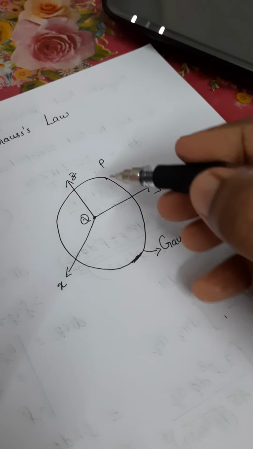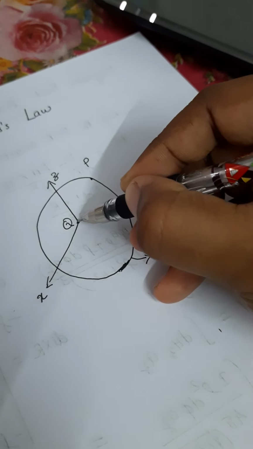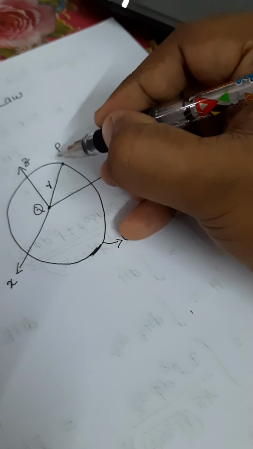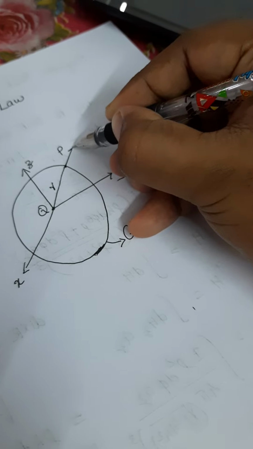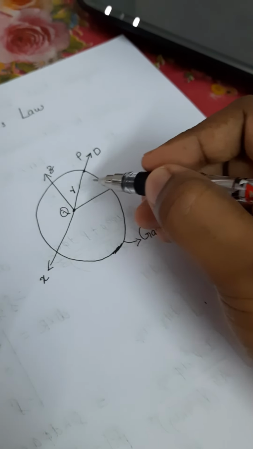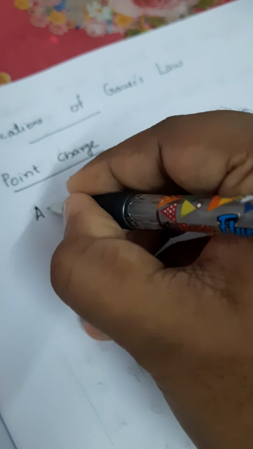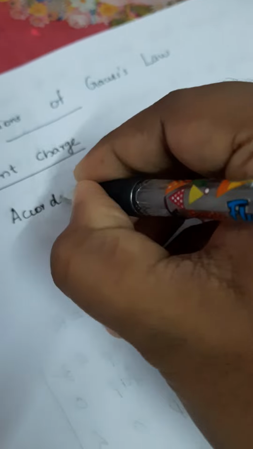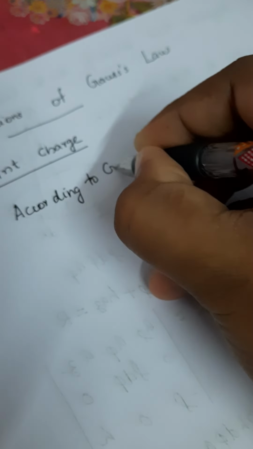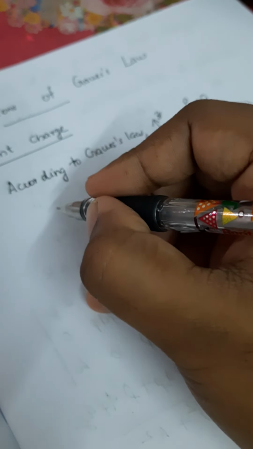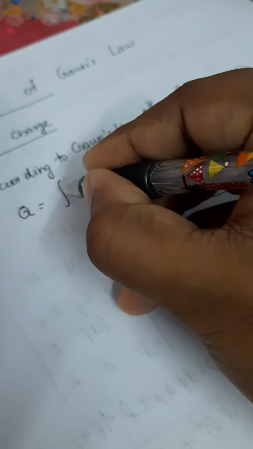We have to find the flux density at this point. Suppose this is the distance r from the center. We have to find the flux density at this point P. So we can apply Gauss's law to this Gaussian surface. According to Gauss's law, we know that the total charge Q is equal to the closed surface integral of D dot dS.